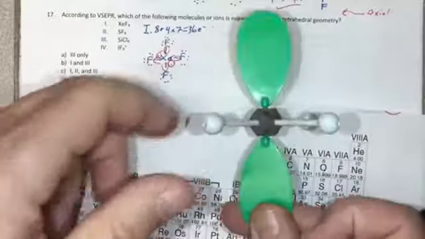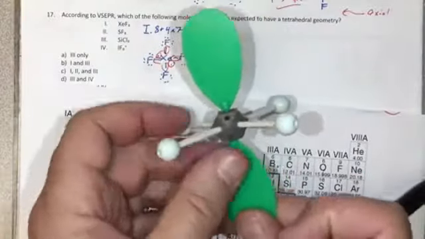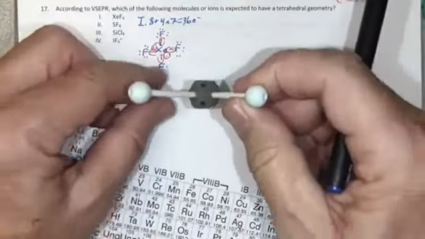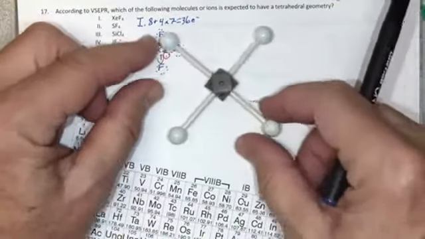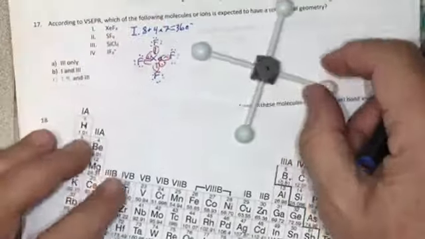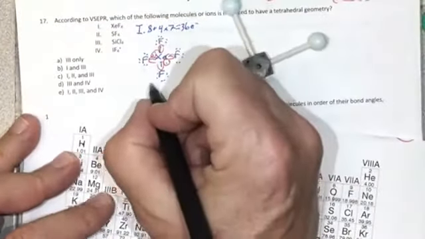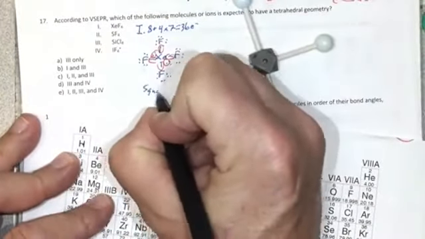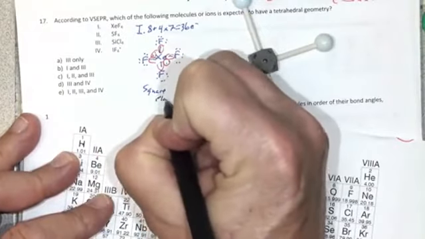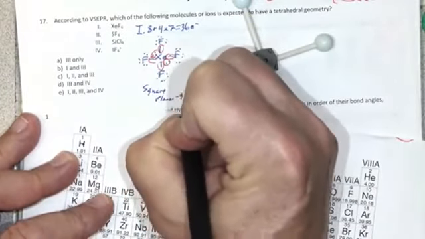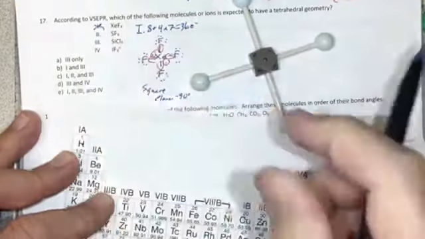So xenon tetrafluoride has this shape. Now remember, when we name the shape of the molecule, we don't name it based on where the lone pairs are, only on where the atoms are. So this is planar, and it forms the shape of a square. So this is called square planar. This is square planar. So it does not have tetrahedral geometry. Each bond angle is 90 degrees, and so it's not Roman numeral 1.